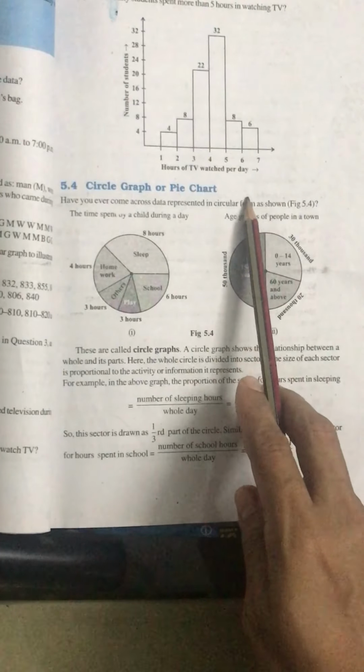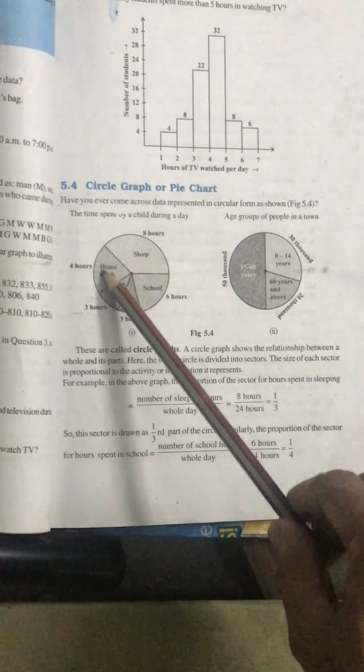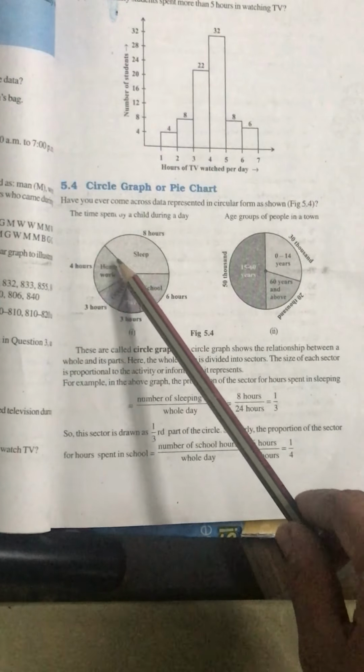Now, today we will discuss another way of graphical representation of data, that is the circle graph or pie chart. Another name for a circle graph is pie chart. For drawing a pie chart, we need a circle, and that full circle represents the whole. And that whole circle we can divide into different sectors like this.